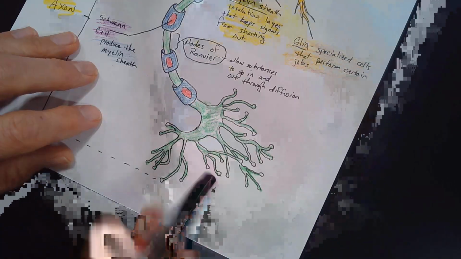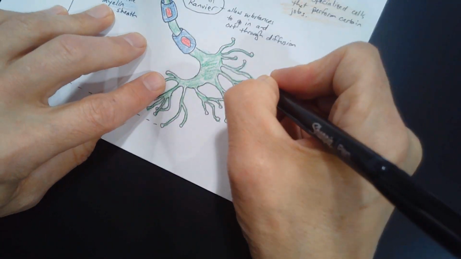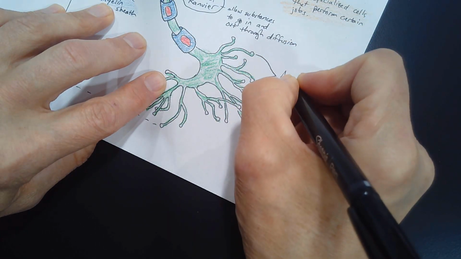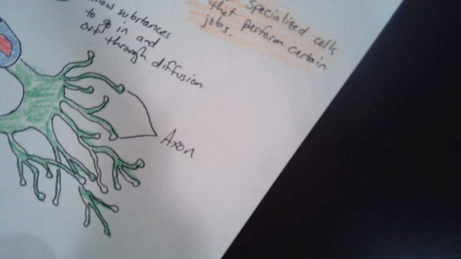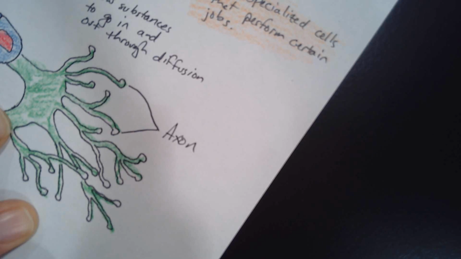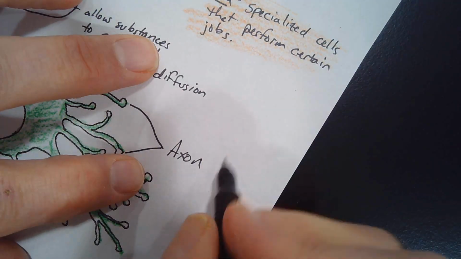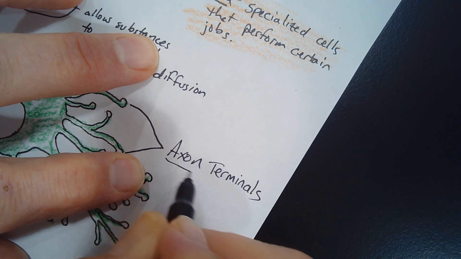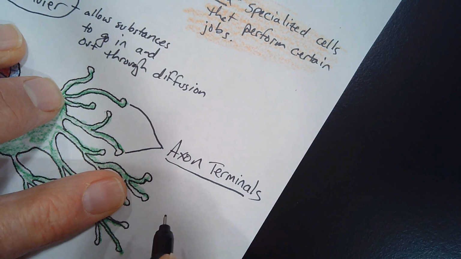All right. So the very bottom part here, each one of these tiny little bulbs at the end are called axon terminals. Let me zoom in. This is going to focus, focus, focus. There it goes. Axon terminals. All right, these terminals form junctions.